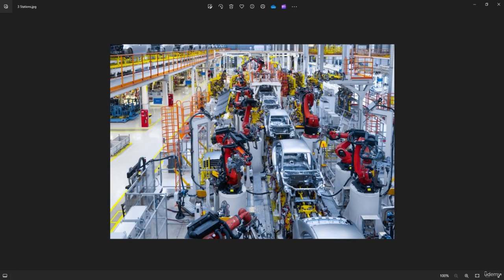So on this picture as well, you can see I've mentioned that you have a press shop, a welding shop, a paint shop, general assembly, and a powertrain. As you can see on this picture right here, this is a welding shop. At one station, maybe this is where they combine the roof of the car. You can see this car here has no roof and this one has a roof.